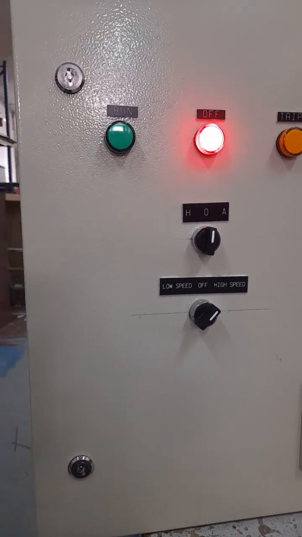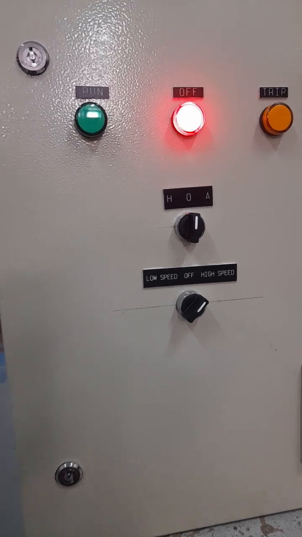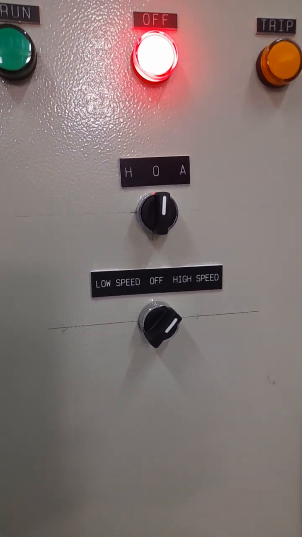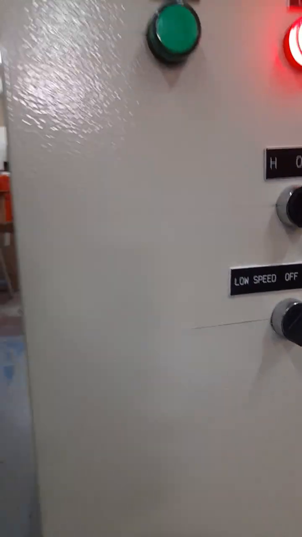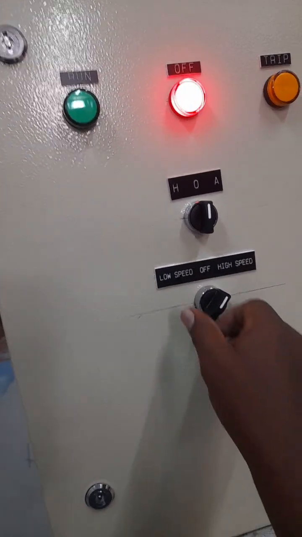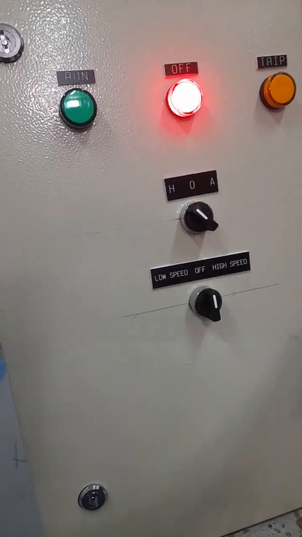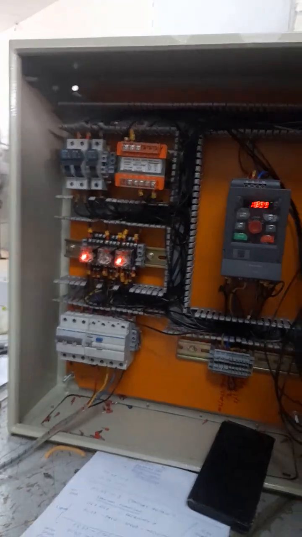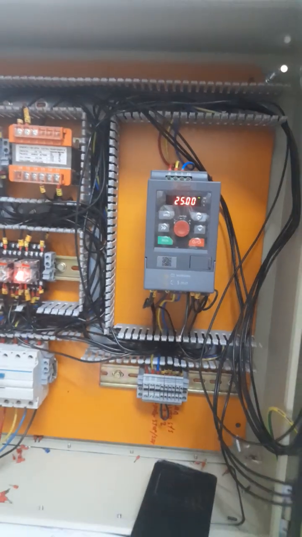So I've already programmed the low speed as 25 hertz and the high speed at 45 hertz. In case I select auto, I expect it to ramp up to 25 hertz.